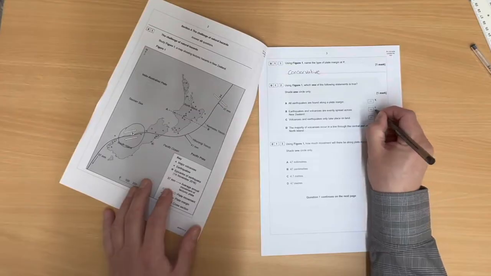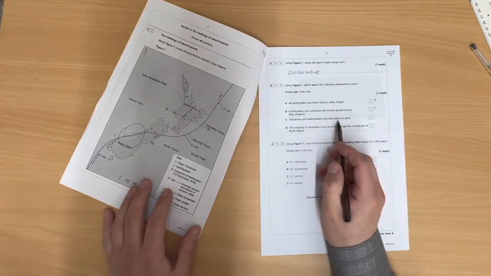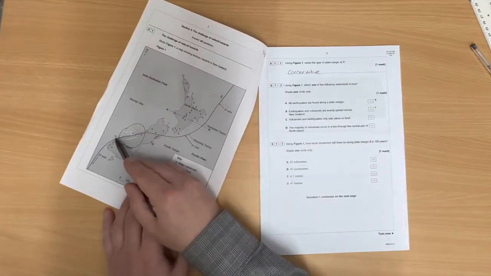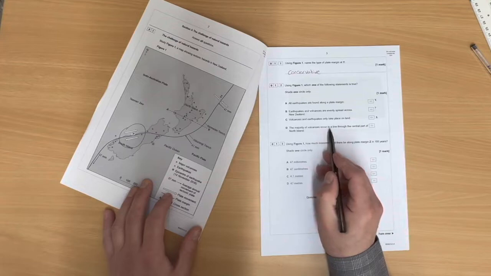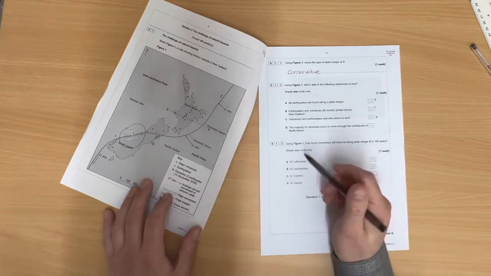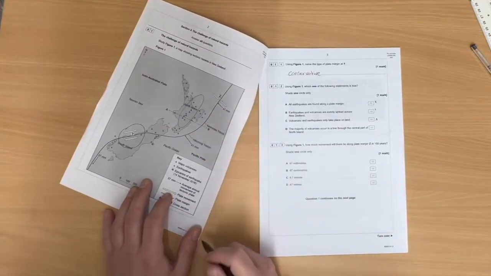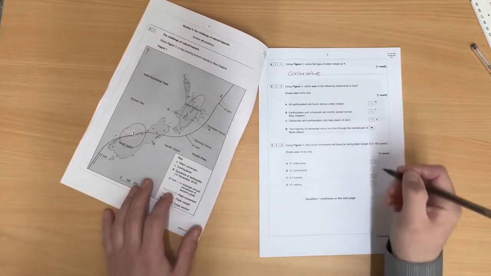I'm going to put a question mark, not sure. Volcanoes and earthquakes only take place on land. Well, no. The majority of volcanoes occur in a line through the central part of the North Island. I would say that is true. There we go. Okay, right.